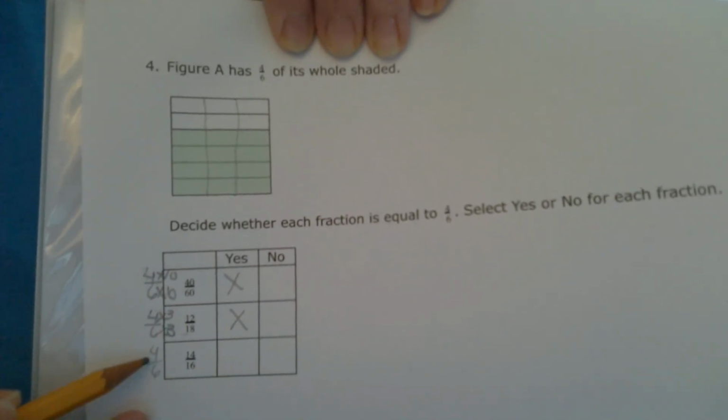So that's a yes. Okay, so is there anything 4 times something to get 14? No. 14 divided by 2 is 7. So this is going to be a no. You cannot say 4 times anything is 14.